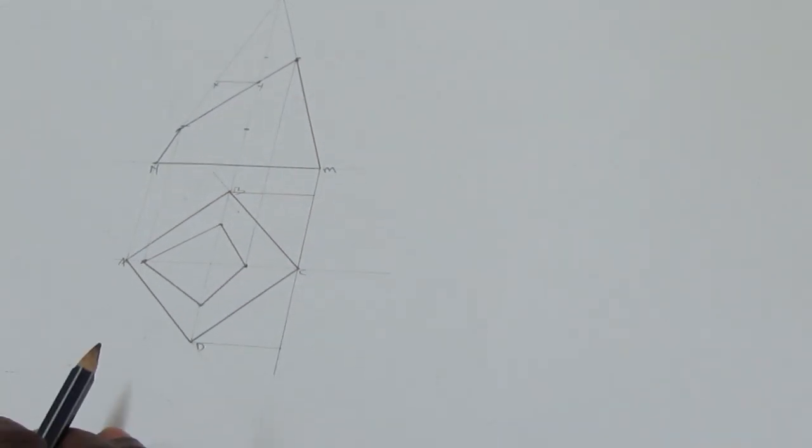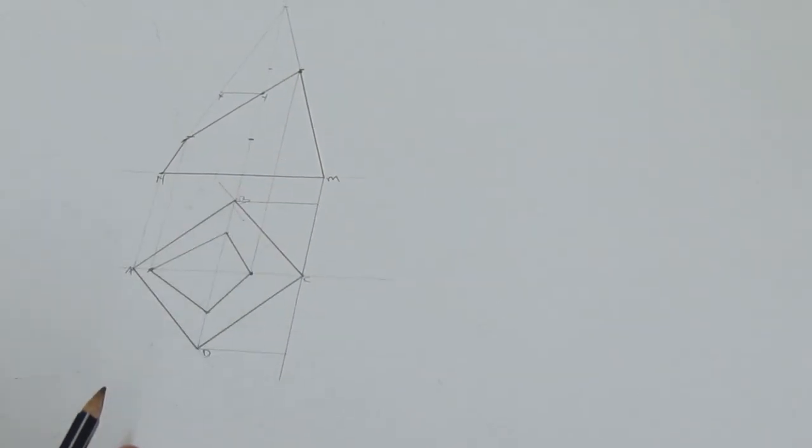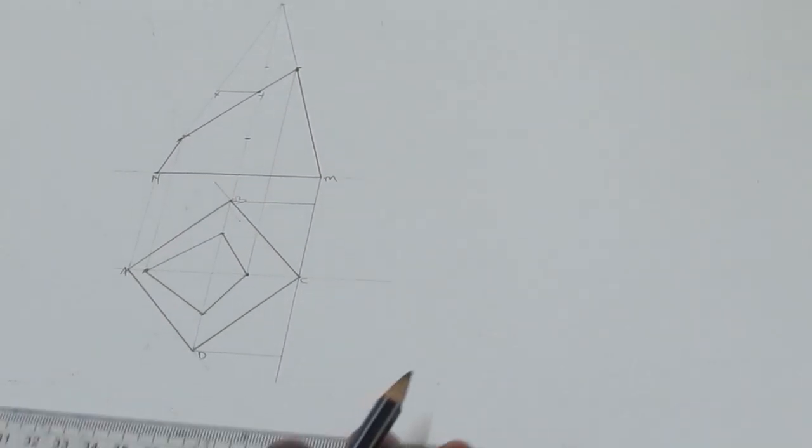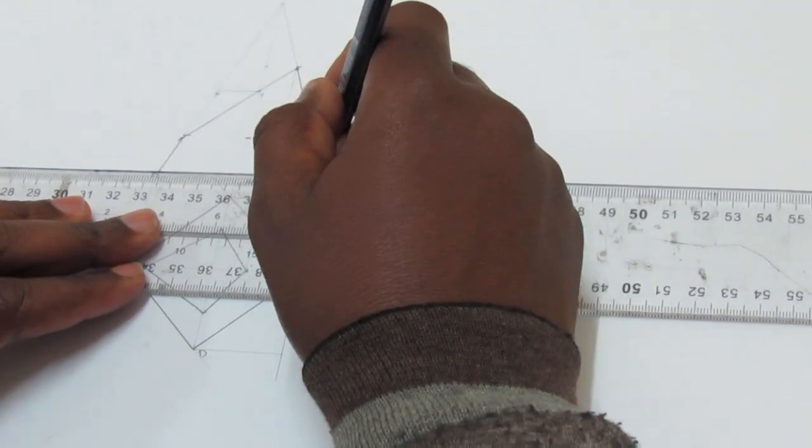Good. Then after drawing that, I will extend this line M. Let me call this M. NM. I'll extend line NM towards my right. Why am I doing so? I want to draw my end elevation here, and I am seeing it in first angle orthographic projection. So I'll extend this line towards this direction.